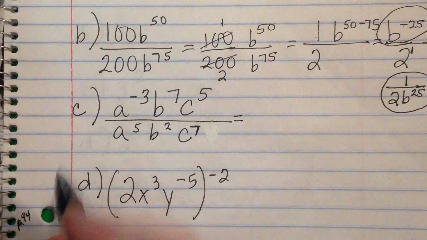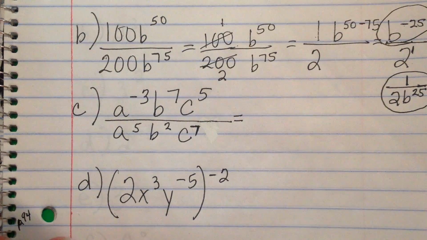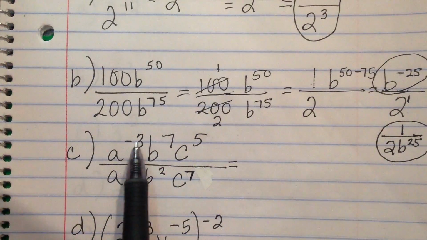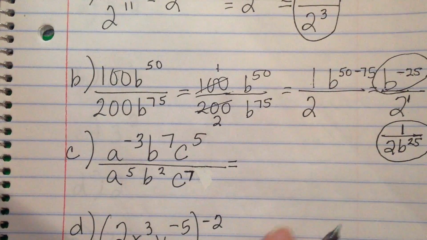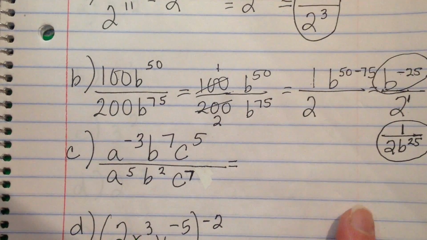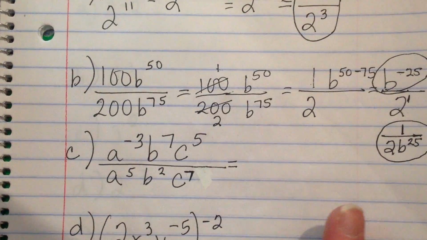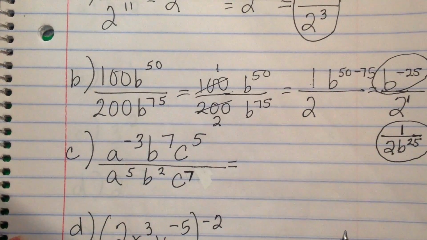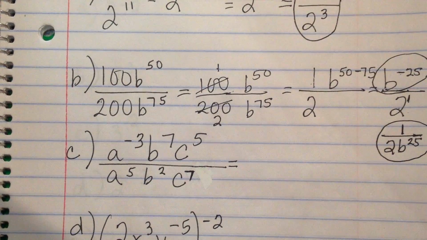Continuing with this problem, C part. a to the negative 3, b to the 7th, c to the 5th, divided by a to the 5th, b squared, c to the 7th. So what I want to do with this problem is go ahead and subtract those exponents.